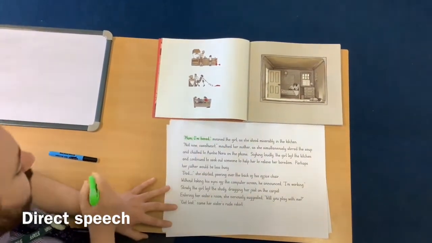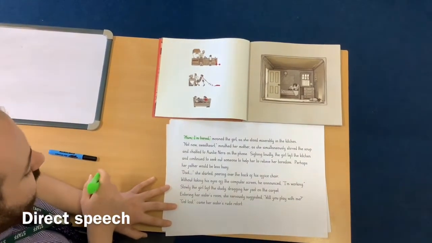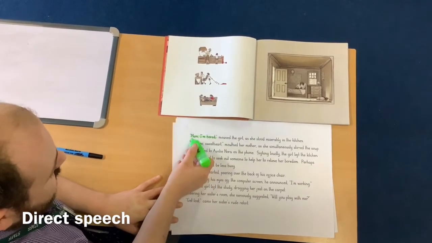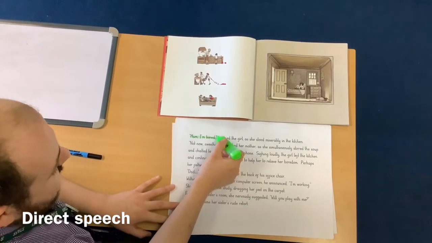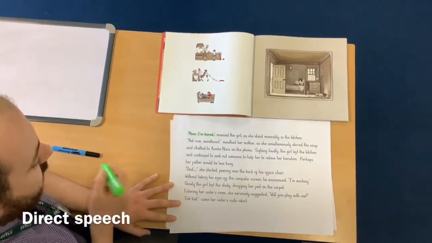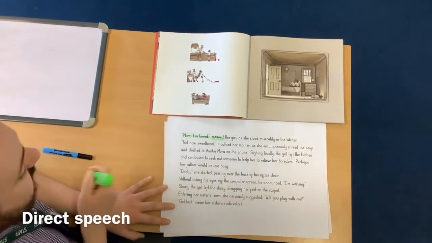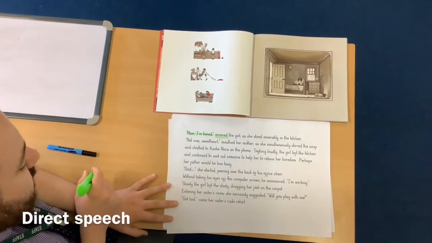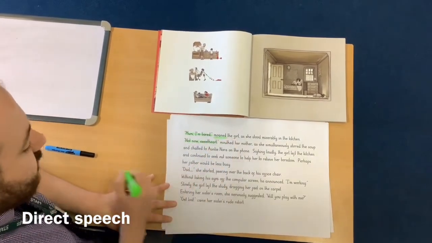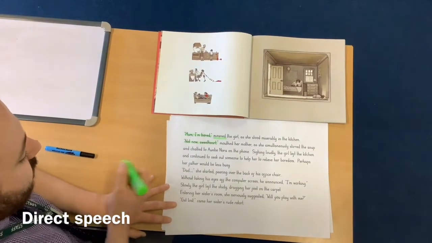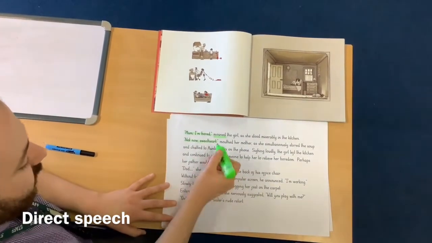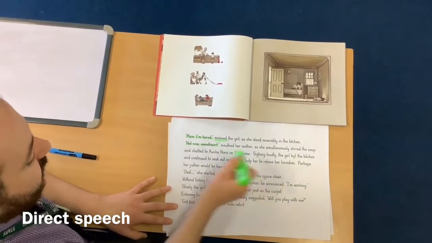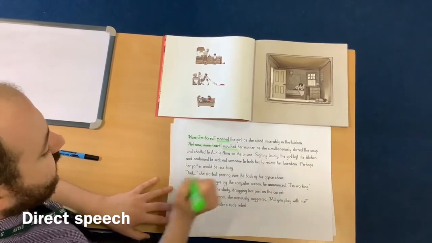"Mum, I'm bored," moaned the girl. What's really nice here is that we have our speech marks, or our inverted commas, our capital letter, and we end with a comma, and then our inverted commas again. We also see that the girl just didn't say it, she moaned. Take a look at the next sentence. "Not now, sweetheart." Another piece of direct speech. Our inverted commas are in the right place, our capital letter, and our piece of punctuation. Mouthed her mother. Again, she didn't just say it, she mouthed it.